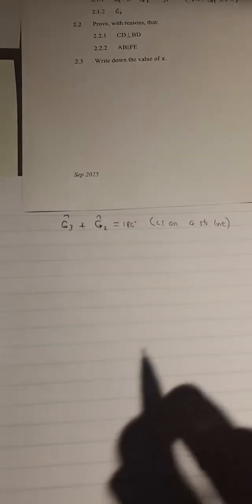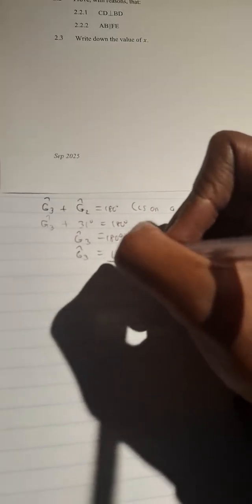Then obviously angle G3 is what we want, angle G2 is what we have. Then we can solve 180 minus 31 degrees. That leaves us with angle G3 being equal to 149 degrees.